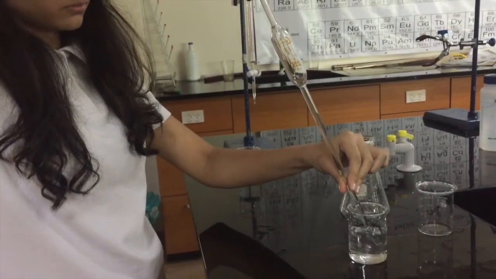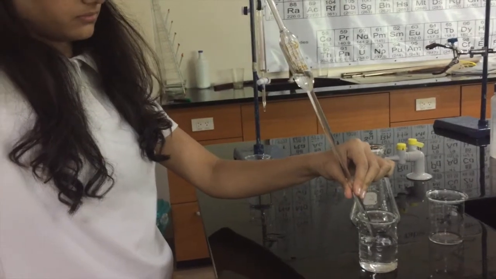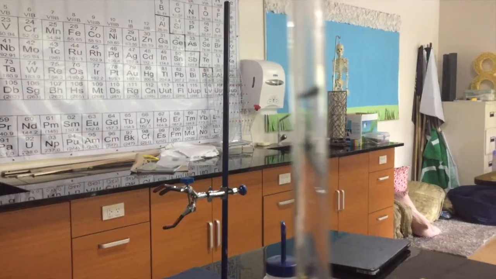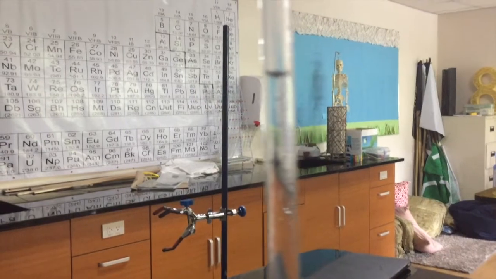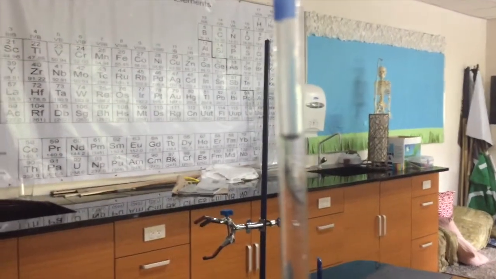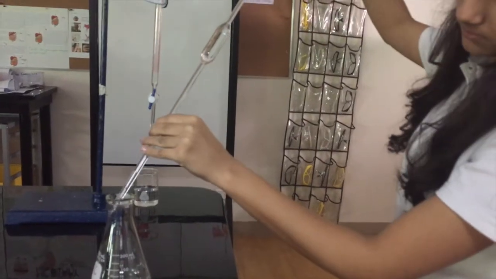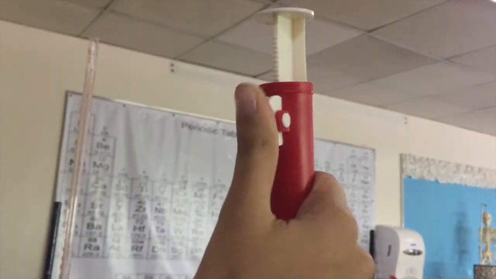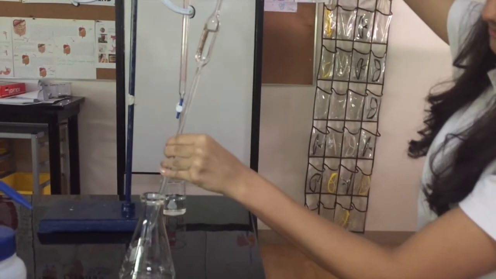Next, fill the pipette up to the line that marks the 25 milliliter line. Make sure the bottom of the meniscus lines up with the 25 milliliter line. Pour this into the conical flask slowly. Using the wheel at the top of the pipette, make sure to get all of the solution, including the blowout.